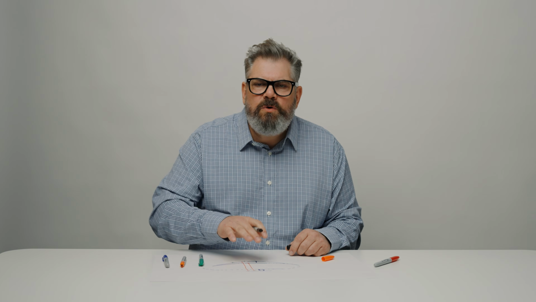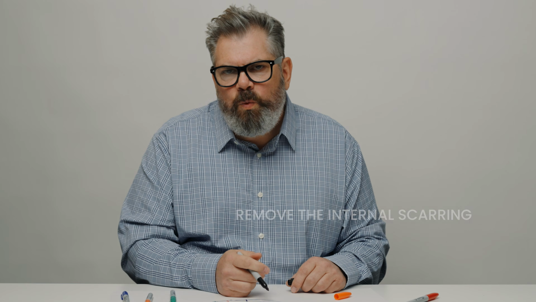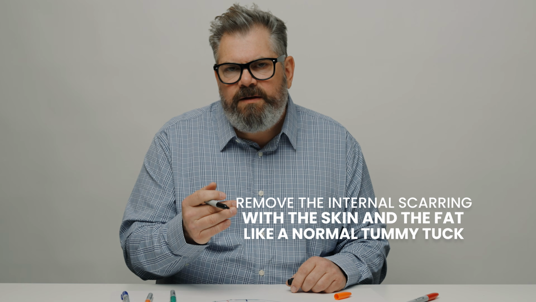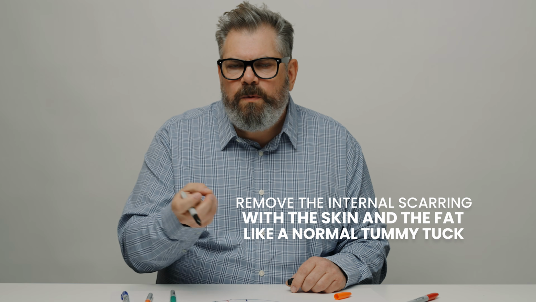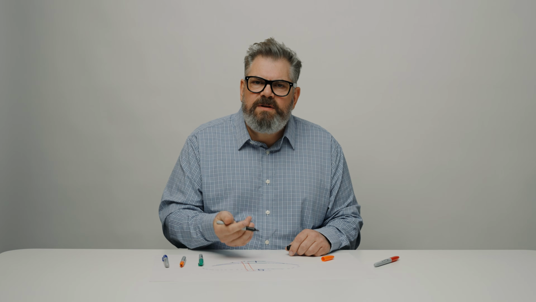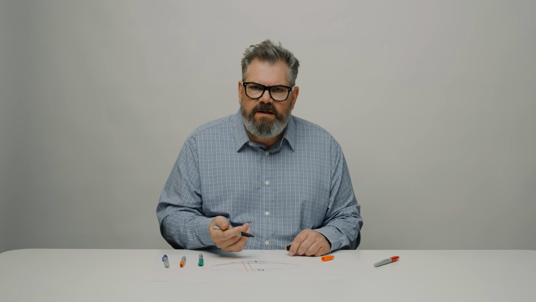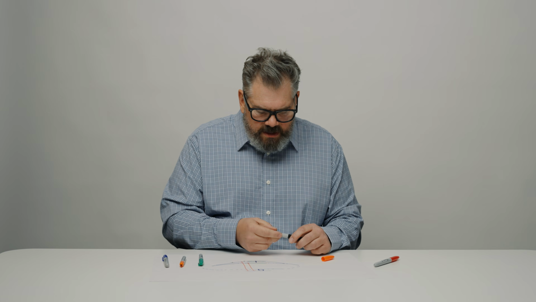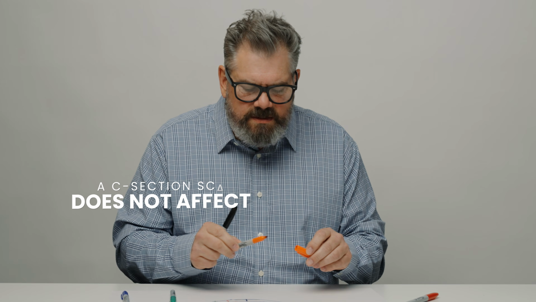And so I'll remove that internal scarring with the skin and the fat, normally like we would do to remove that skin and fat when we're doing the tummy tuck. That's the whole point of the tummy tuck. So that scar tissue that's inside doesn't really affect us, doesn't really bother us, and it just gets removed during the tummy tuck. So having a C-section doesn't affect us doing a tummy tuck.